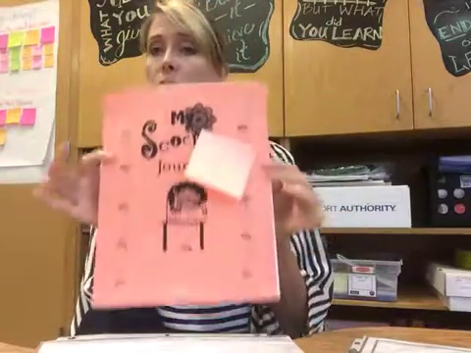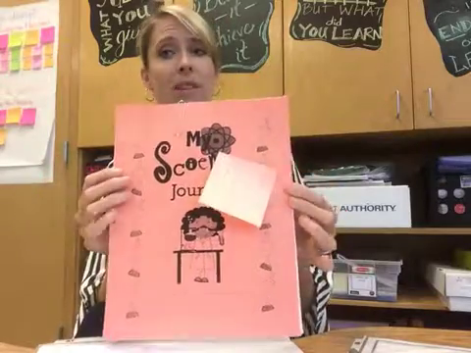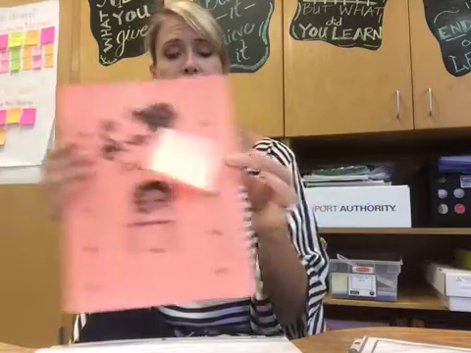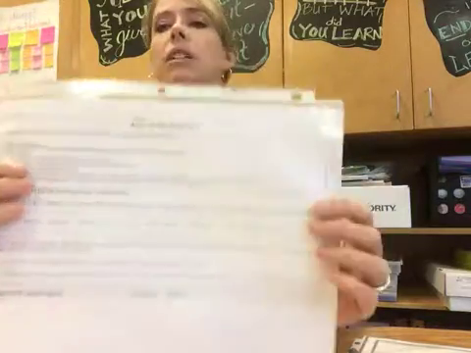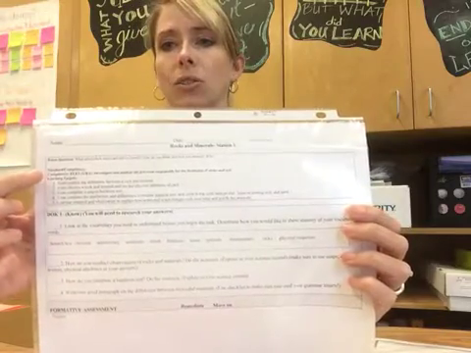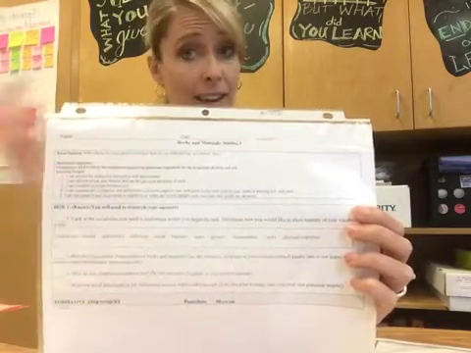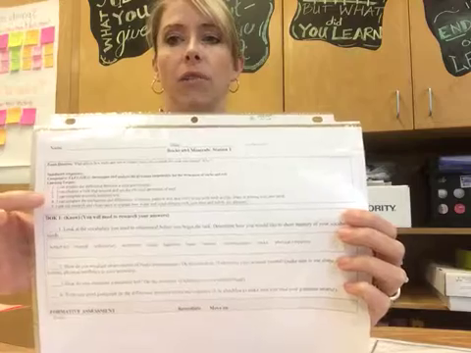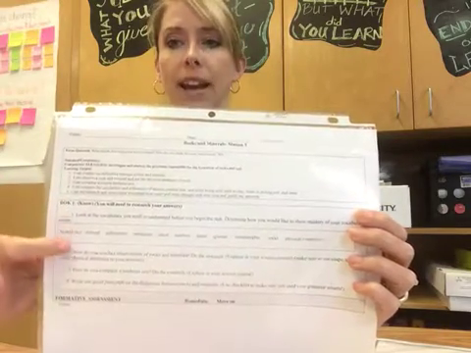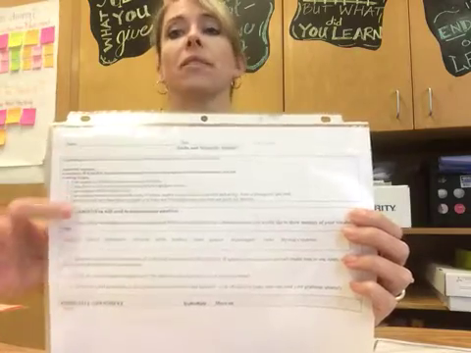This is what the students would have and would keep with them that housed everything that they're doing for that particular DOK level. If I were to look at this, the first thing is your focus question. The second thing is your standard, and then you have I can statements that are based off your standards. Below that are your DOK activities that you would want the students to do.